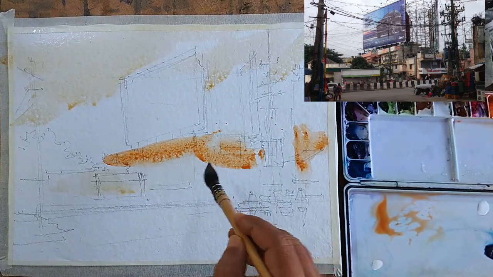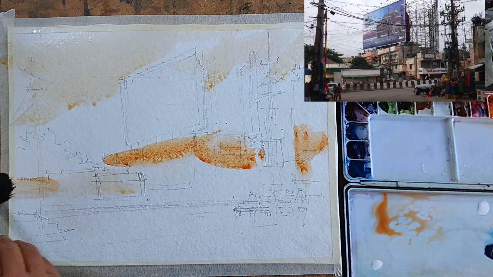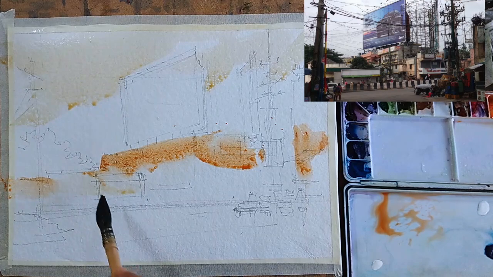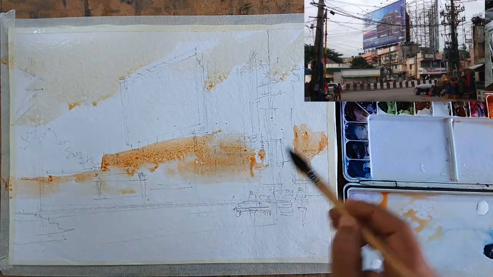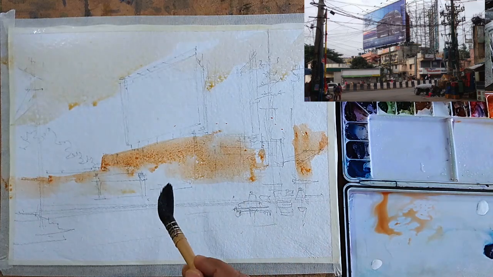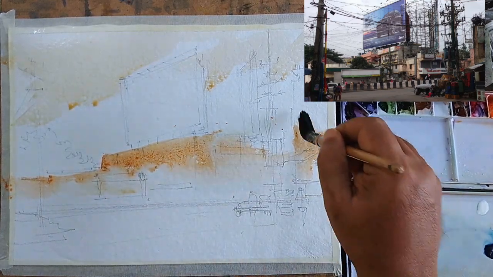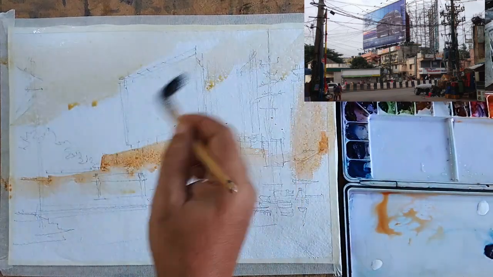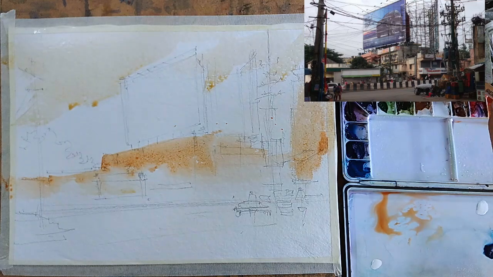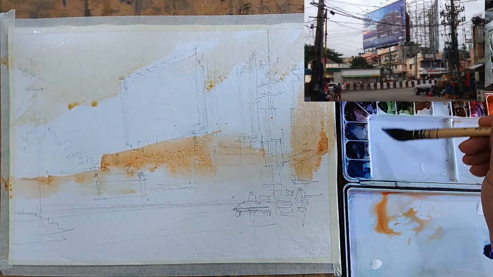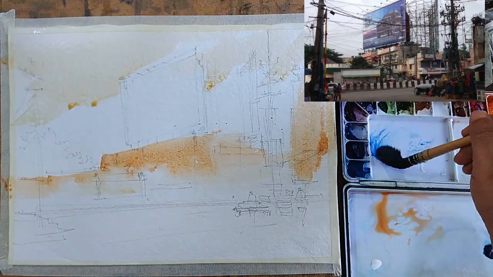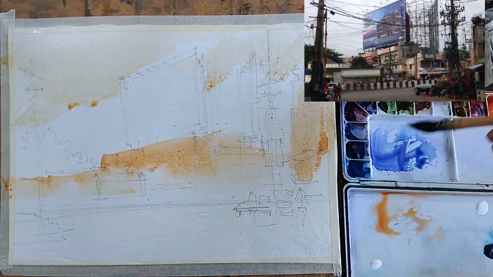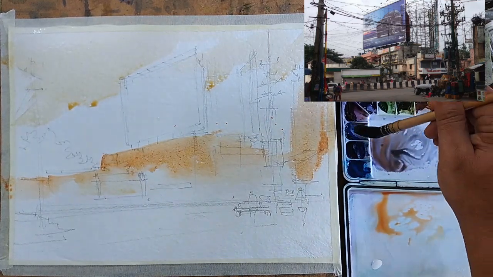I don't want much of precise definitions. I'm going for some suggestion only. Now here I want some. If you look at the sky, it is a little darker sky, using cobalt blue, little bit of violet, and I am dulling it with a little bit of burnt umber.